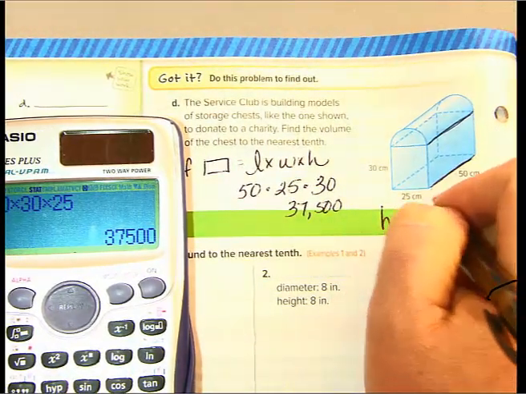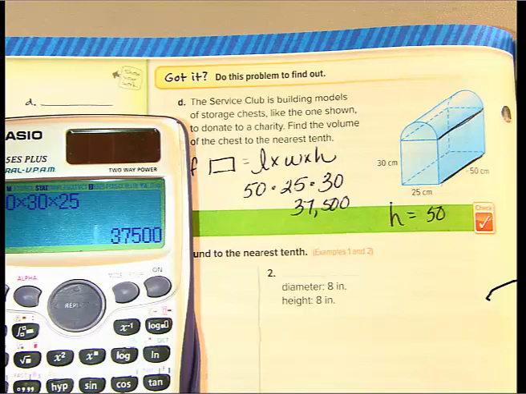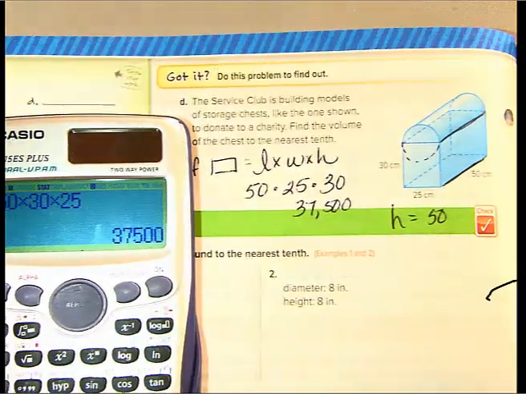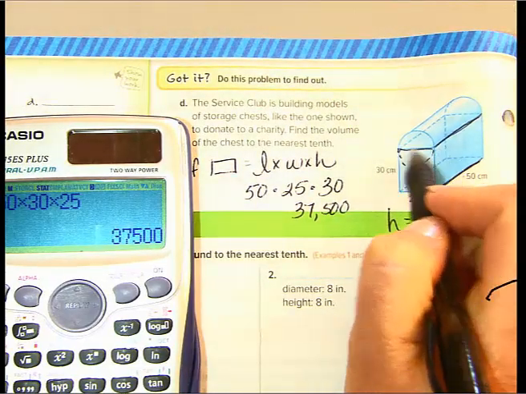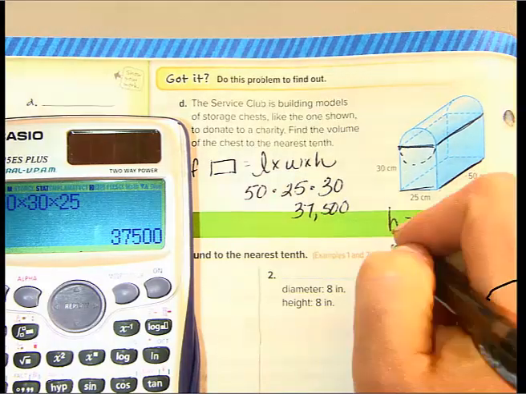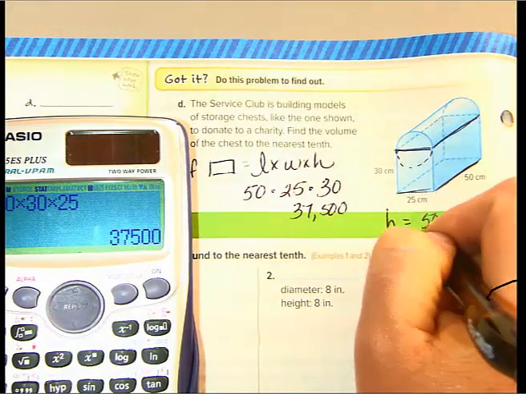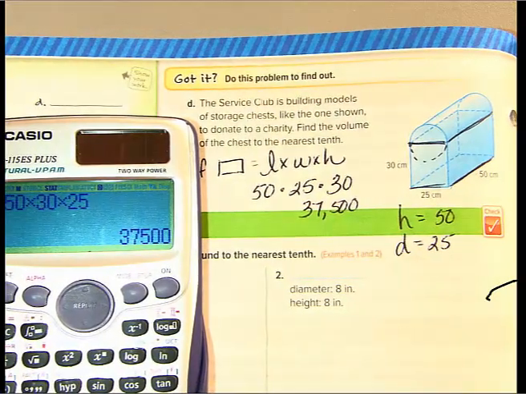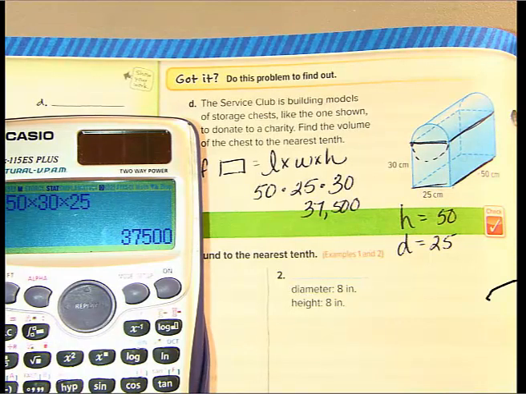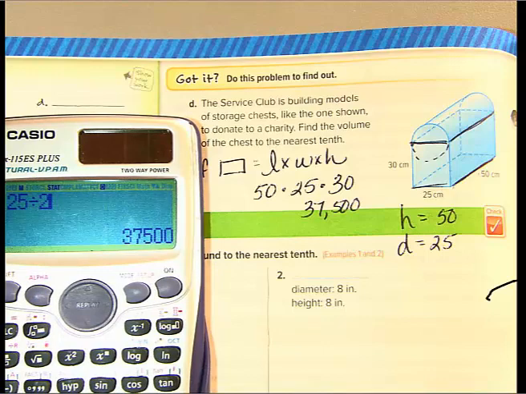The diameter of the circle, if this were to complete the circle, this part right here would be my diameter, which is the same as the width of the rectangle. So my diameter is 25. Now remember, when you're finding volume for a cylinder, you don't want the diameter, you want the radius. So I would have to take 25 divided by 2, which gives me 12.5. So the radius would be 12.5.